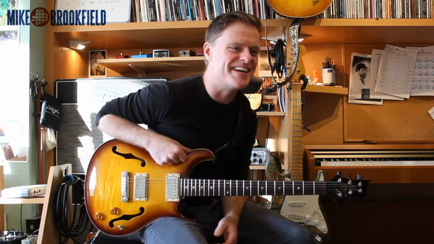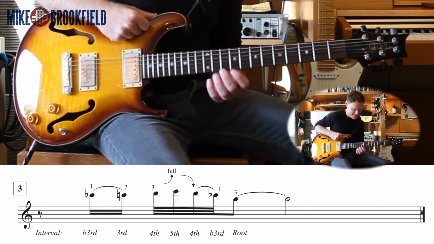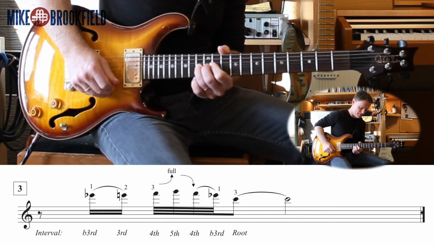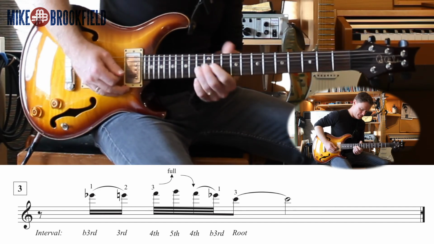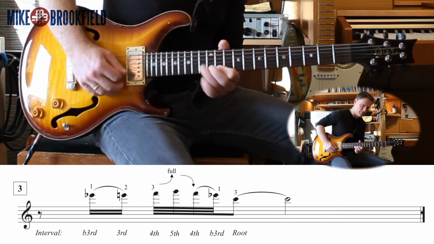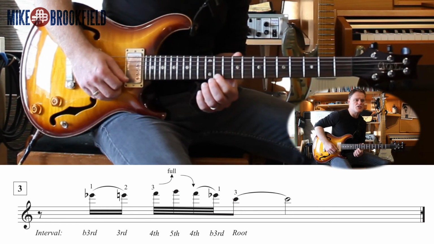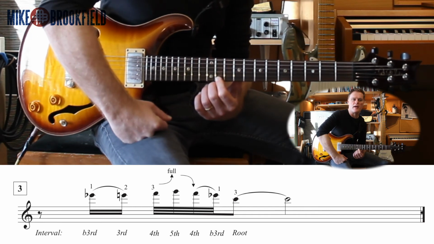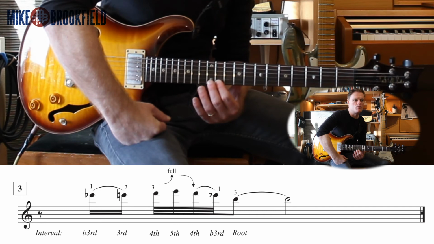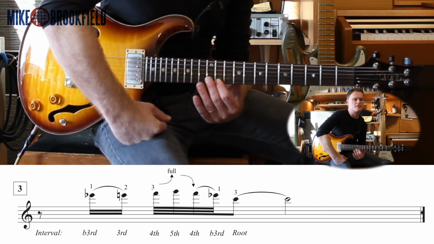So here's the lick we're going to do this week, and it goes. So I'm playing it on a C7. If you look at the notation, I know it's way more complicated than where we are at the moment. But what's really important is to look at that second note.